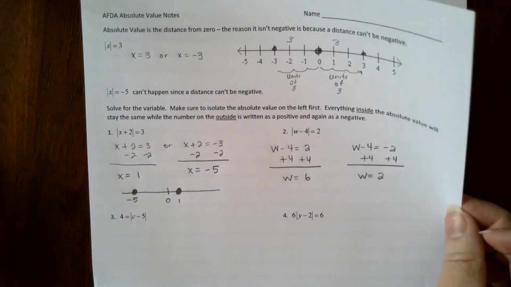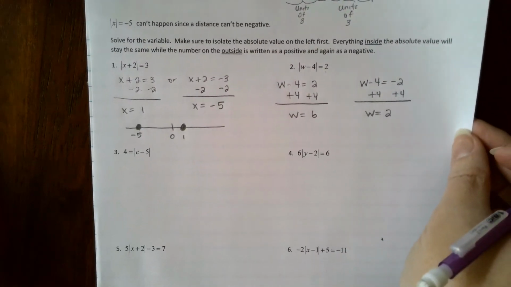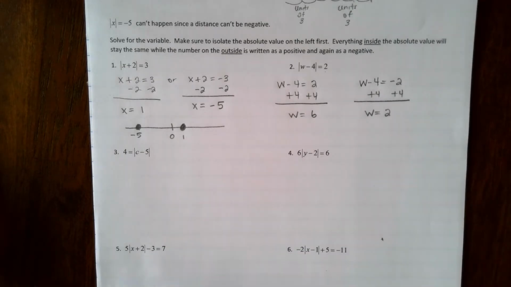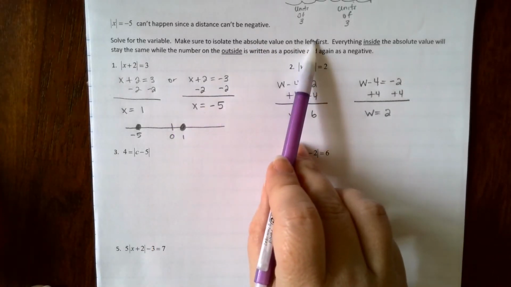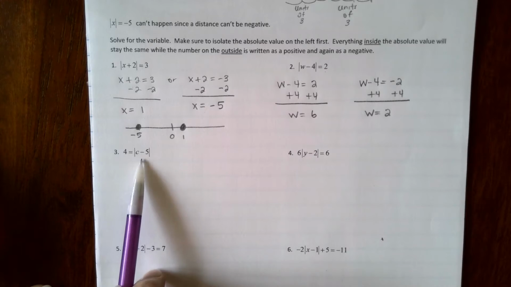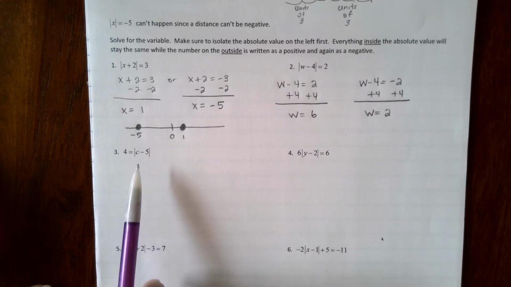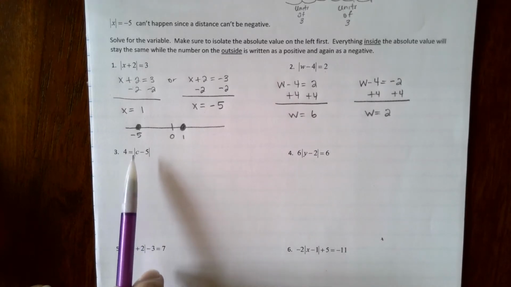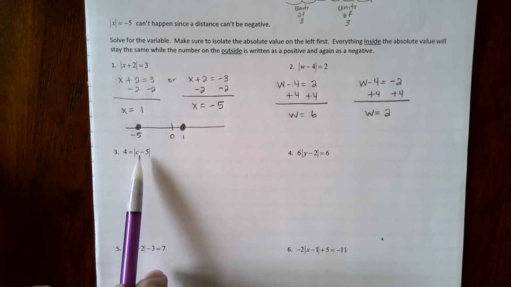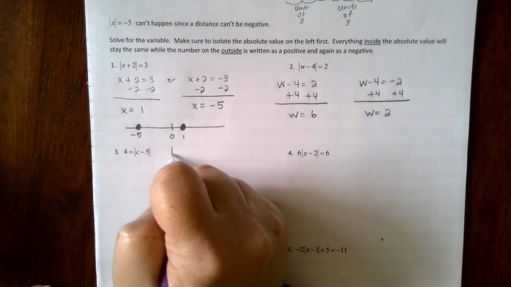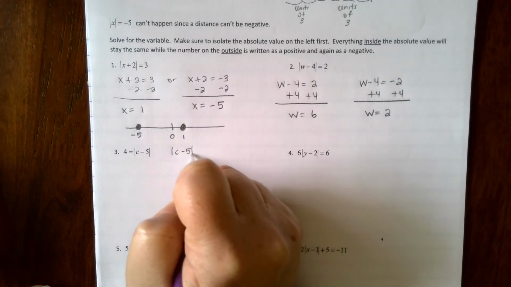Now I wanted to show you a problem like number 3, just because it was written in the opposite order. So 4 equals the absolute value of c minus 5. Now I did say, make sure to isolate the absolute value on the left first. It's okay that it's on the right, as long as it's isolated. There's nothing else outside of the absolute value on this side. So it's okay that it's written backwards. If you want to switch it around to write it the way that you looked at with number 1 and 2, that's perfectly fine as well.